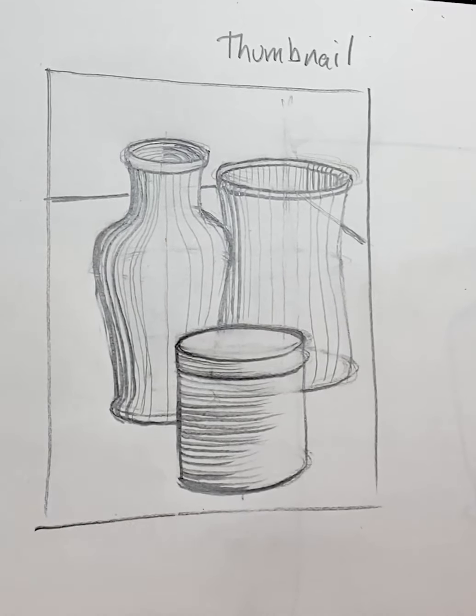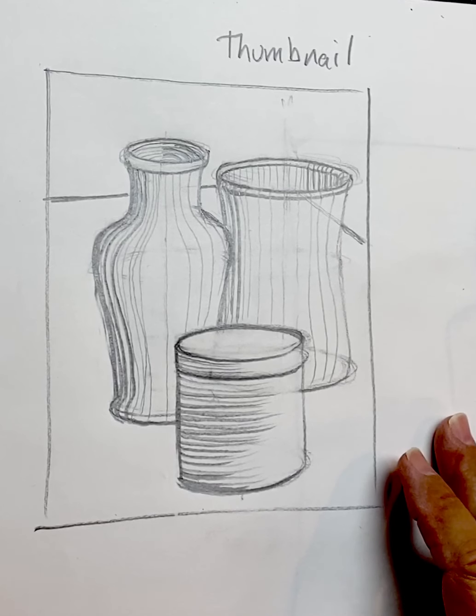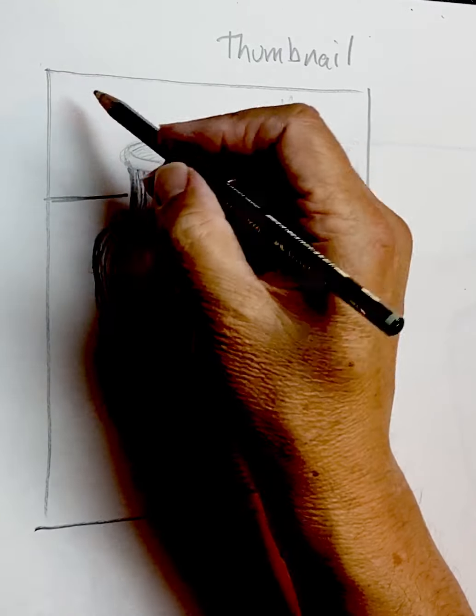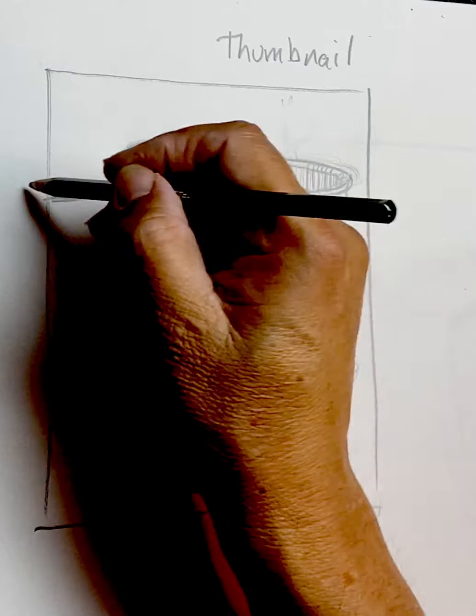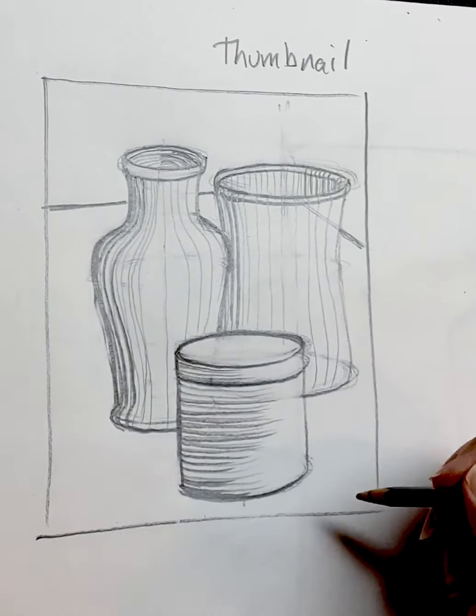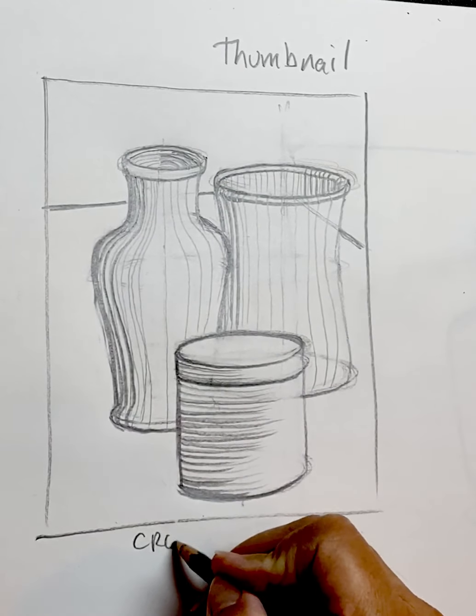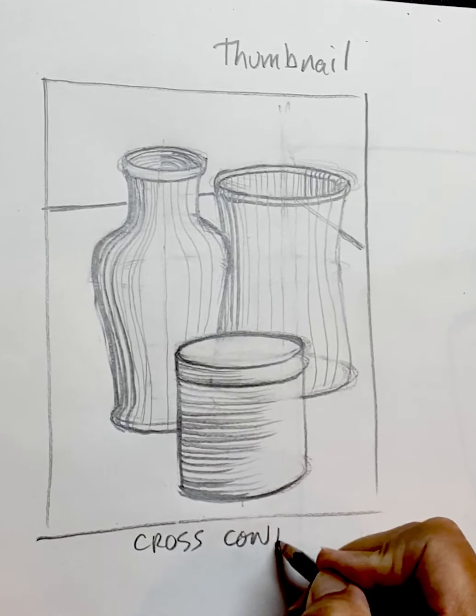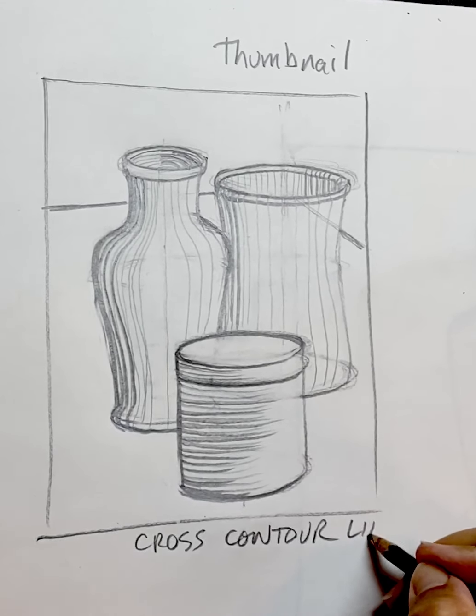So there's a basic example, and I could do the same thing in the background. I could use lines that followed that angle to create a darker background. This is an example of cross contour line.